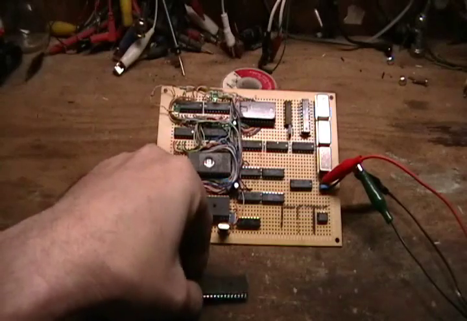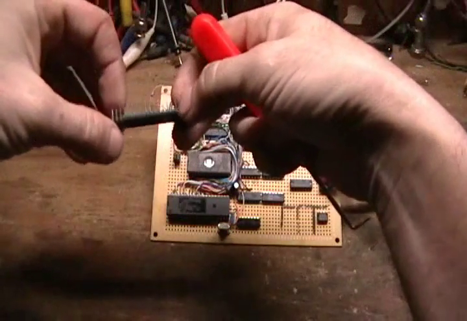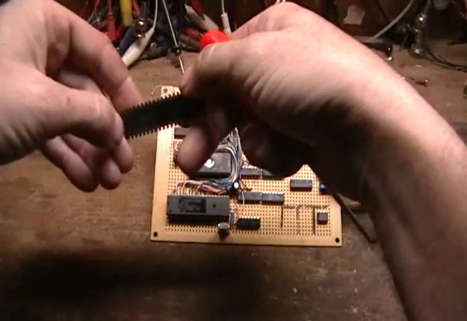So that's what I just assumed it generally was, and didn't really pay much more attention to it.